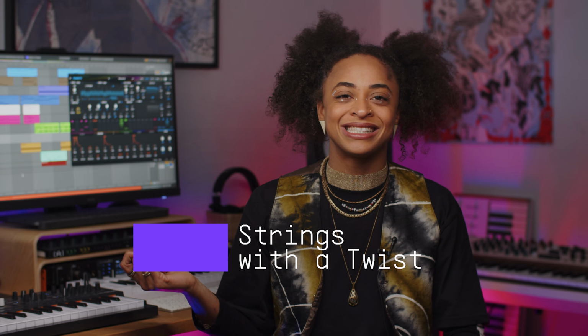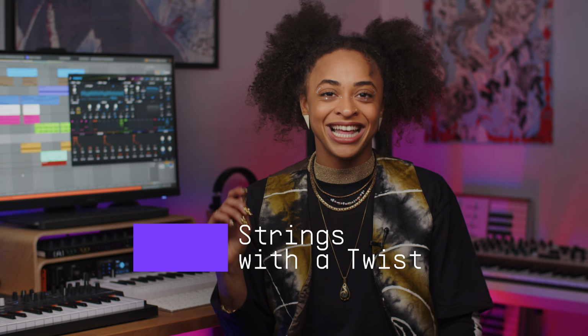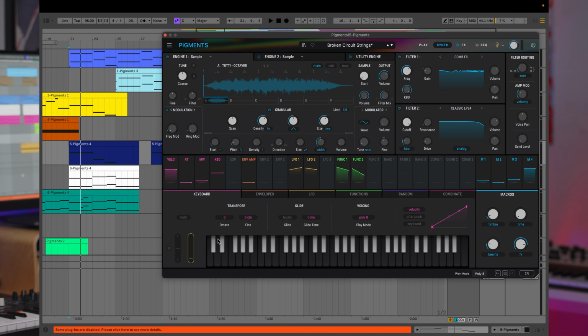As the track progresses, Broken Circuit Strings brings an intriguing blend of beauty and unpredictability. This patch combines two string samples processed with the granular engine, merging organic textures with electronic glitches. Using the mod wheel adds a gritty, raw character to the sound, while aftertouch introduces noisy nuances that make the patch feel tactile and alive. It's a standout element that bridges the gap between traditional and experimental textures.